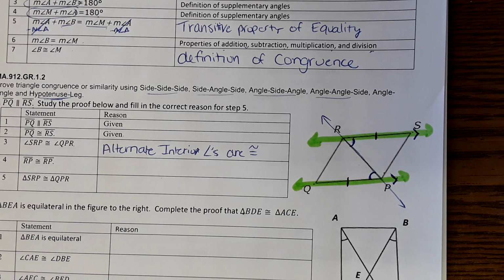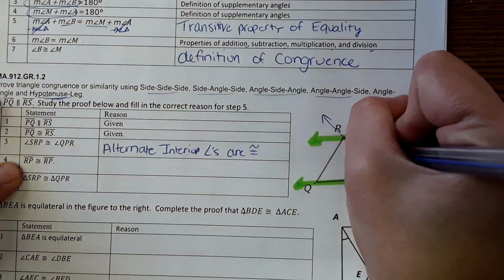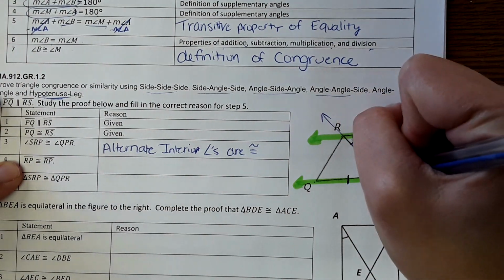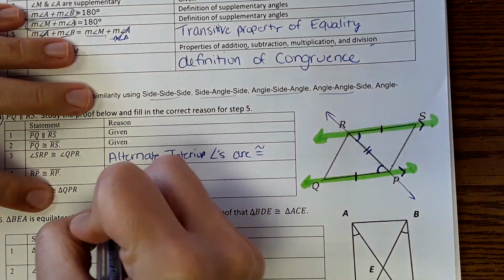Next statement is that RP is equal to RP. Yes, it would be equal to itself. That is reflexive property.